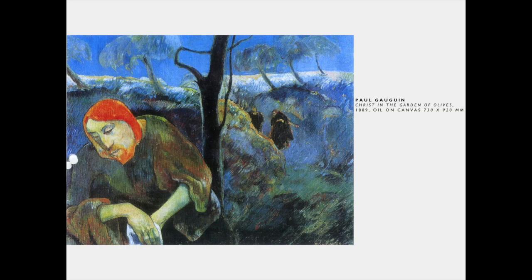Here's Gauguin using his face for a painting of Christ in the garden. What is Gauguin trying to tell us? Well, he thought this one is perhaps not enough, so I want to reiterate the message. I am Christ on the cross. What do you think about this one?